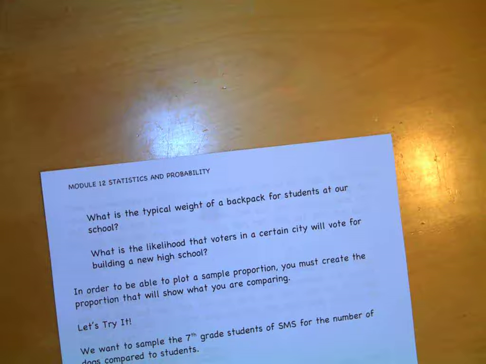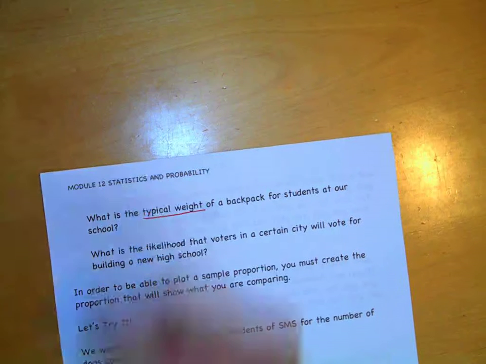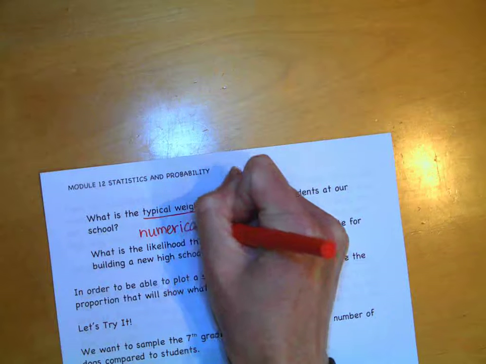Next question. What is the typical weight of a backpack for students at your school? The typical weight of backpacks is usually collected in the form of a number. So you got it. That one was easy, numerical, right?